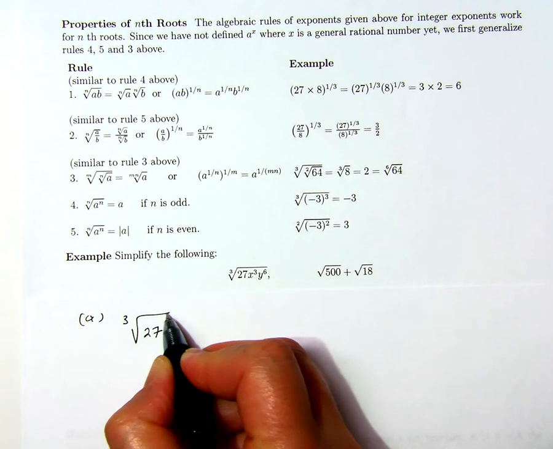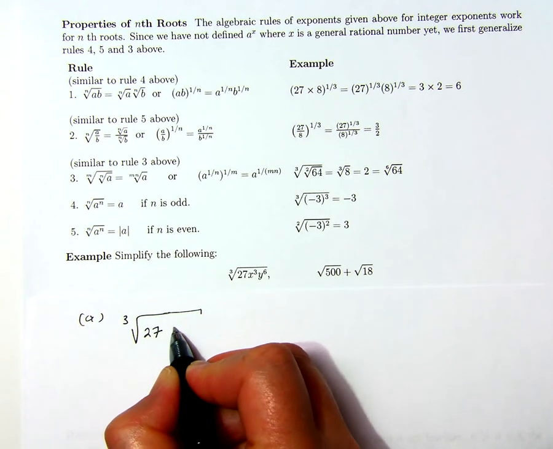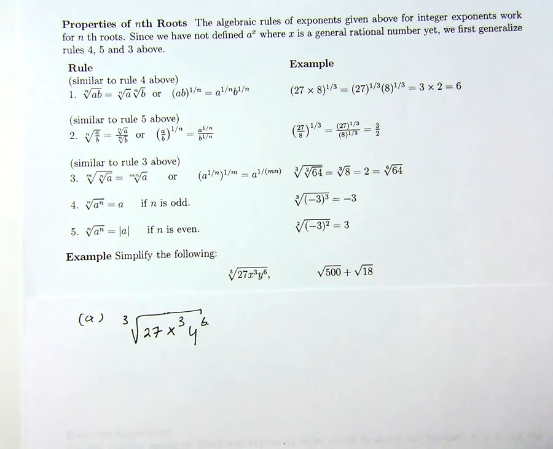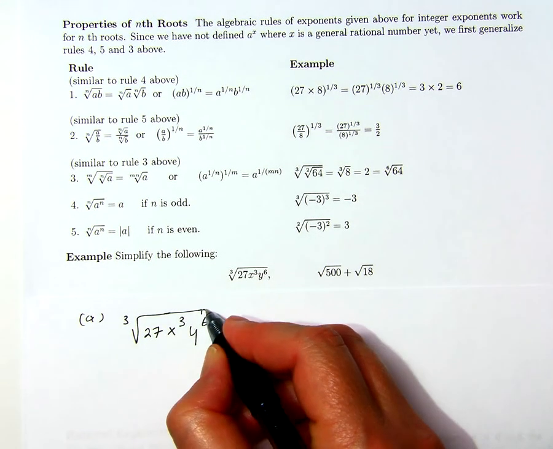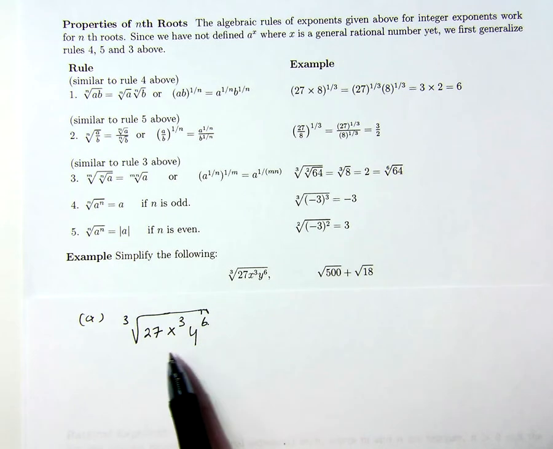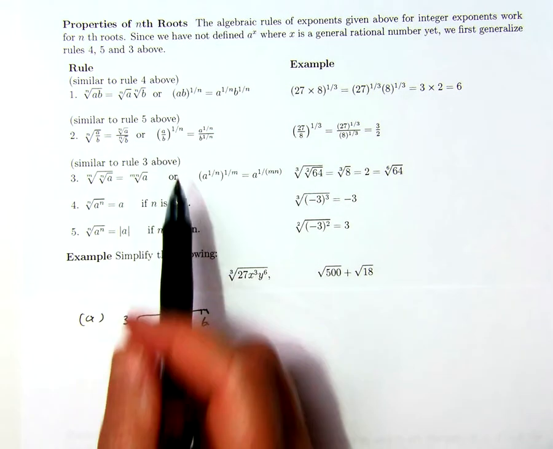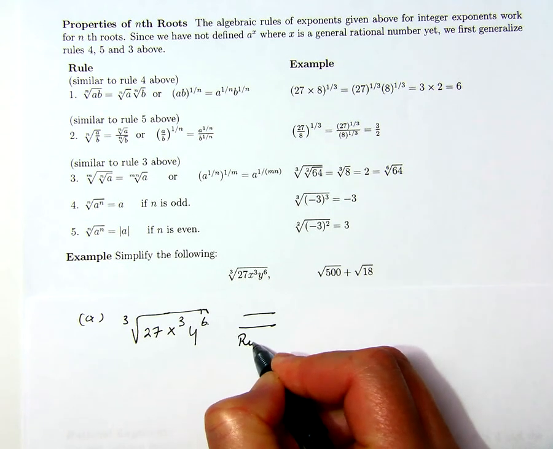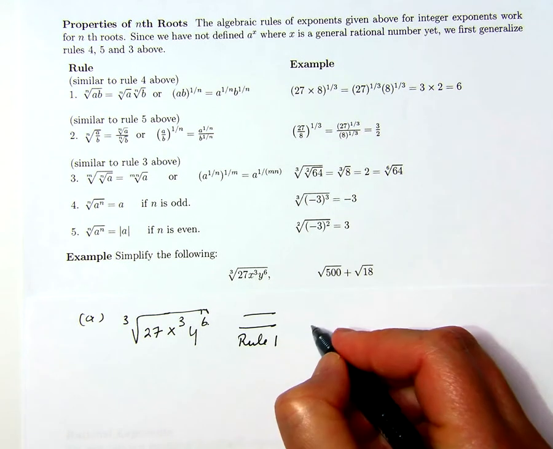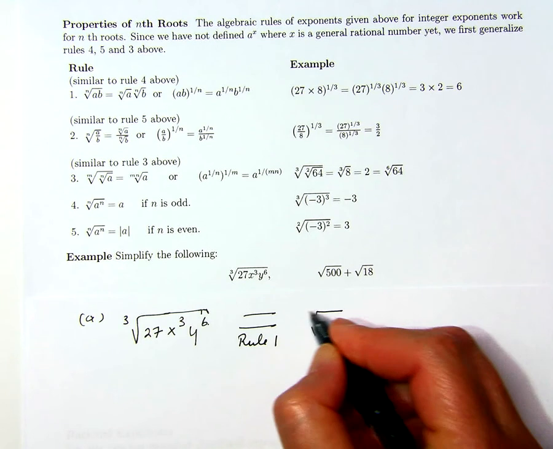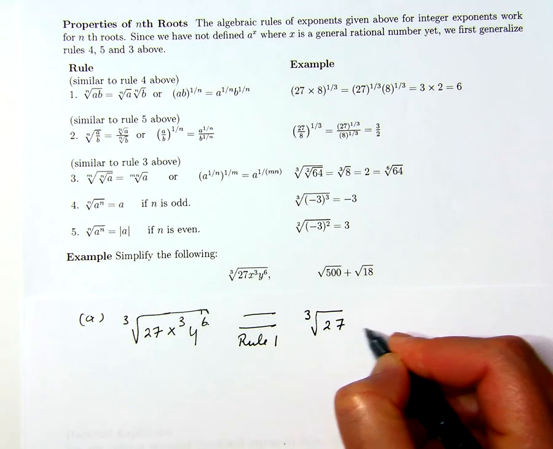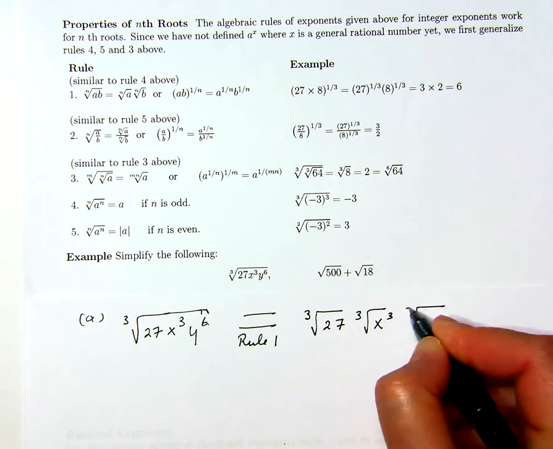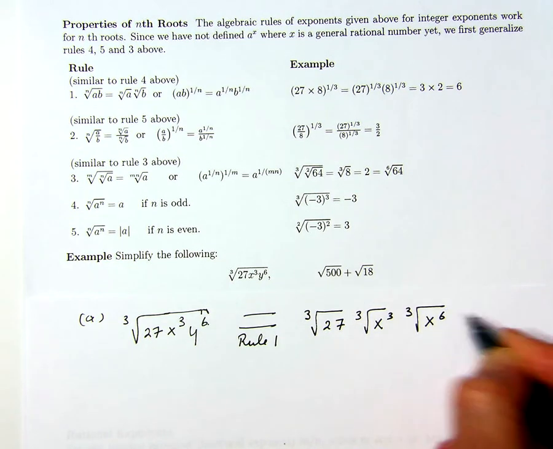Okay, so I'm going to try to simplify the cube root of 27 times x cubed times y to the 6. And so using these rules, by rule number 1 there, I can break this up into the cube root of 27 times the cube root of x cubed times the cube root of y to the 6.